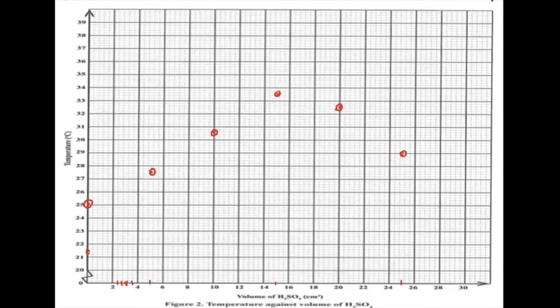So any further adding of our 5 centimeters cube aliquots of the acid is now contributing to cooling down the system, because we would have already reached the maximum temperature, which tells us that we've come to our end point. So that was 25. So for 30, the reading would be 26. 26 would be here.